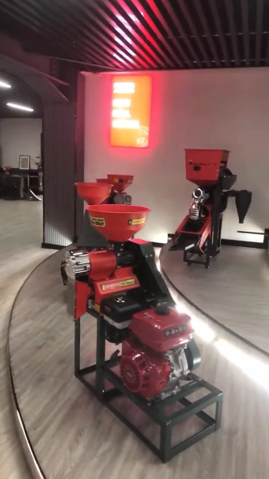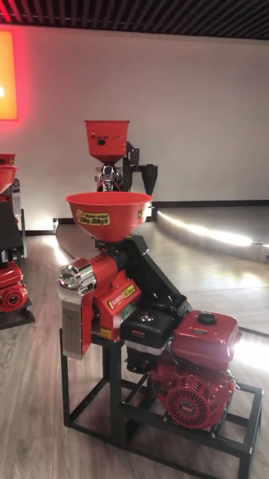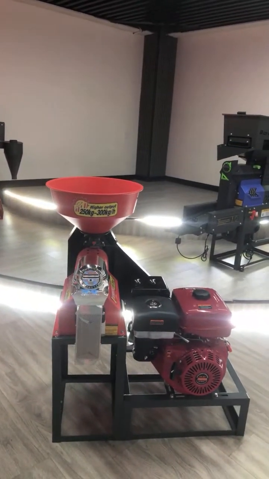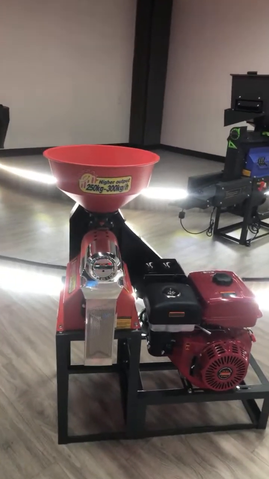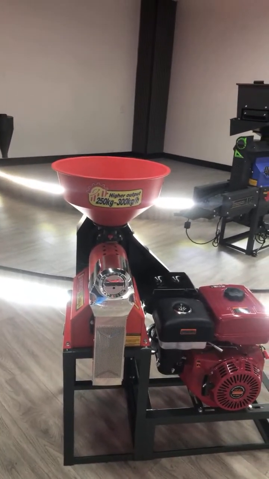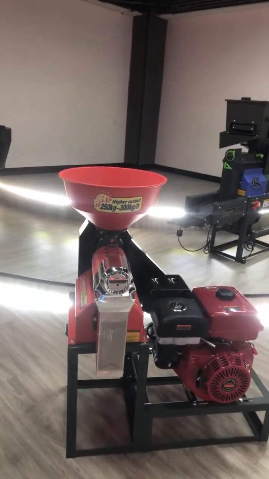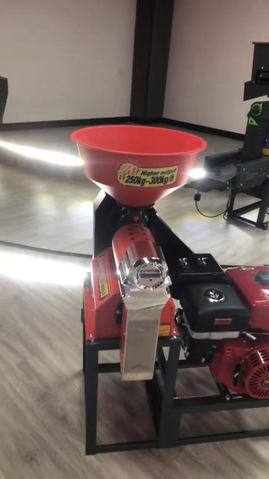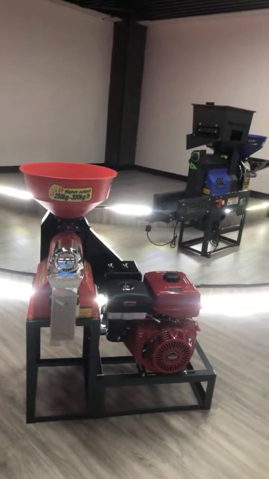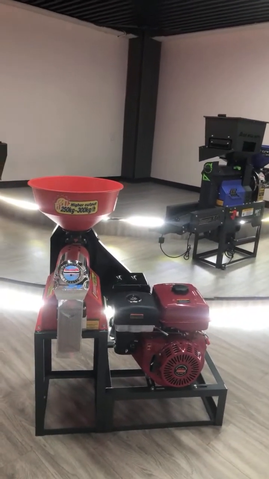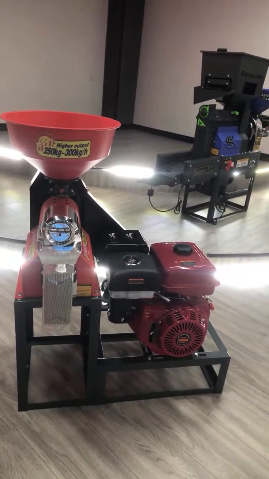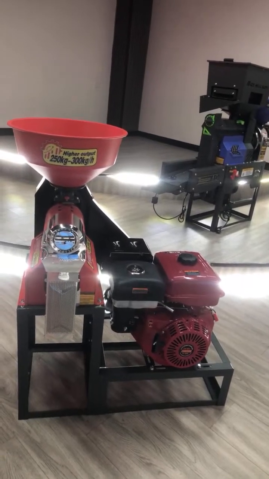Now this model is also a rice mill machine, guys. But they have provided only one inclined hopper in this model. Why only one inclined hopper? Because this can be used to process only rice. Its capacity is 250 to 300 kilograms. It can work in rural areas or mountain areas where there is an electricity shortage, or for people who don't even have electricity yet. They can use the gasoline engine and process their rice as well.